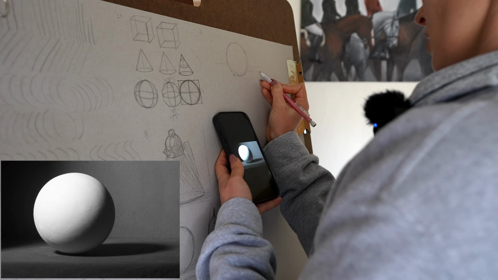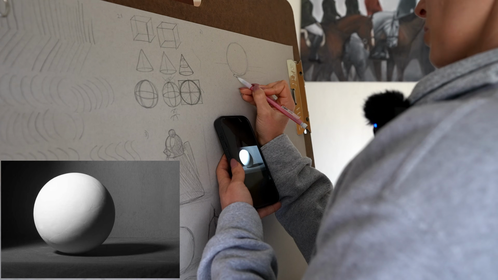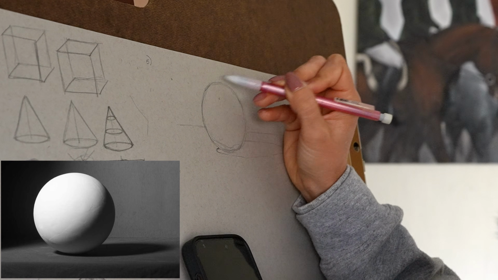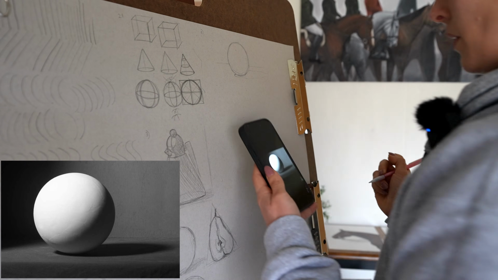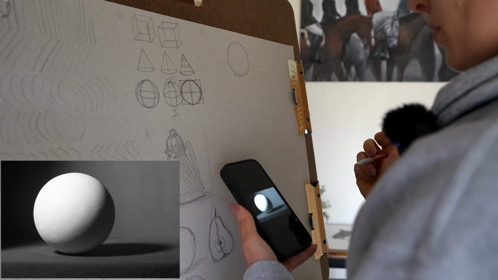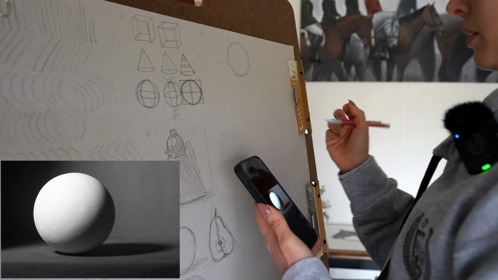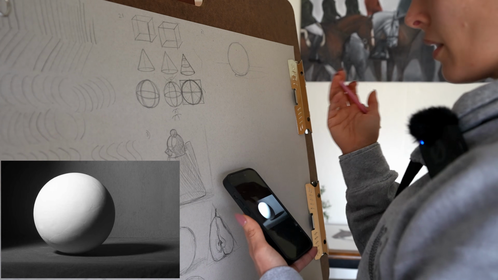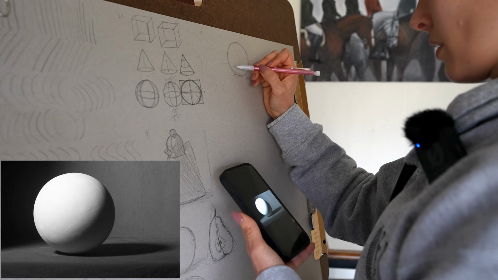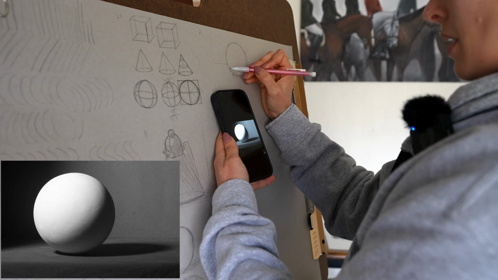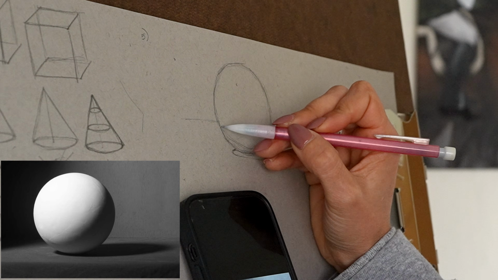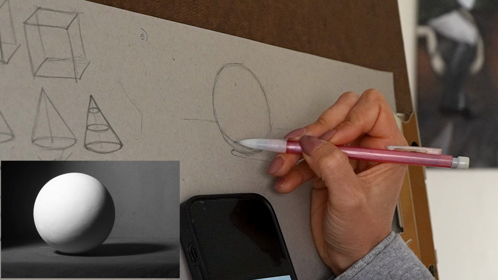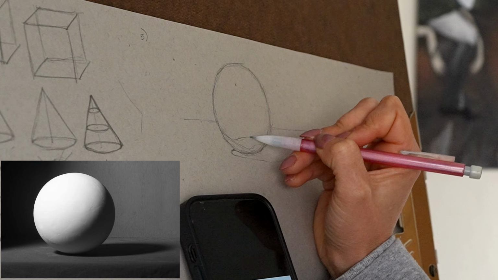Got kind of a long shadow here that tapers out, but overall, very nice sphere. Okay, so now that we have this drawing is where we're going in with the lines of what is light and what's dark. So about right here, remember to follow line specificity.